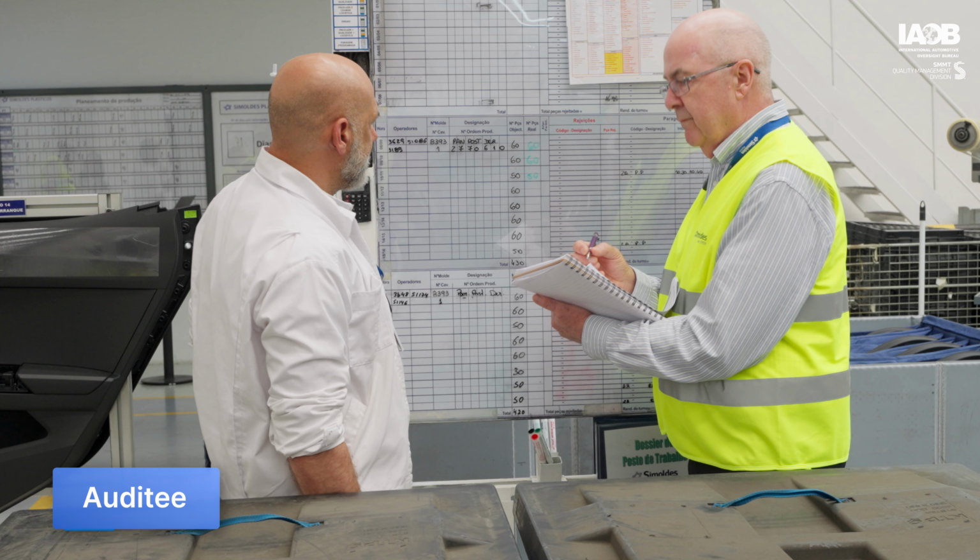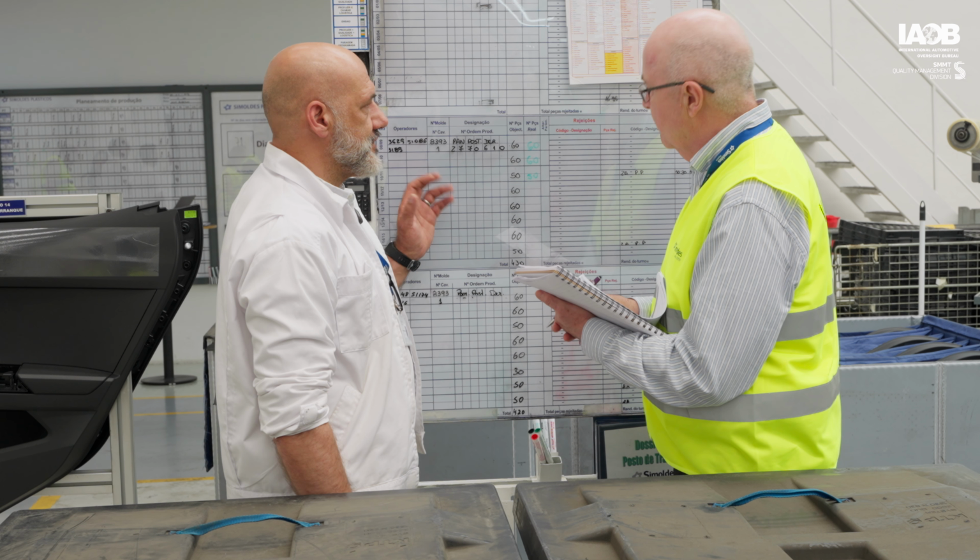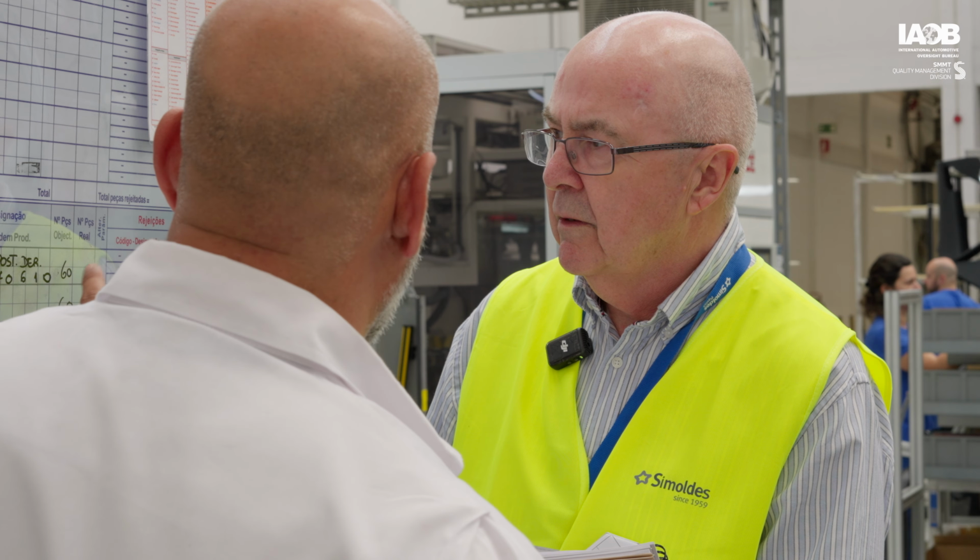So, obviously you've given me the overview of the high-level production planning. Now I want to look at the detailed planning for the door panel cell, because we're going to be auditing that in a minute. Okay. So could you explain the purpose of this board to me? Yes, this is to help us control the production. So here we see what reference we are producing. So here is the part name of the part.